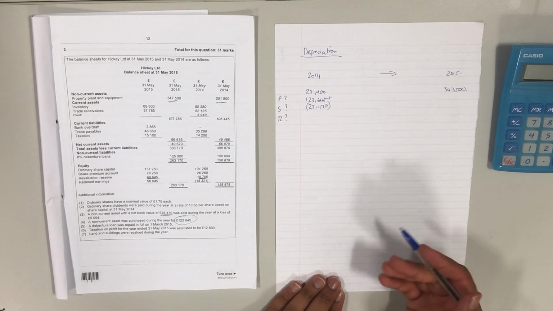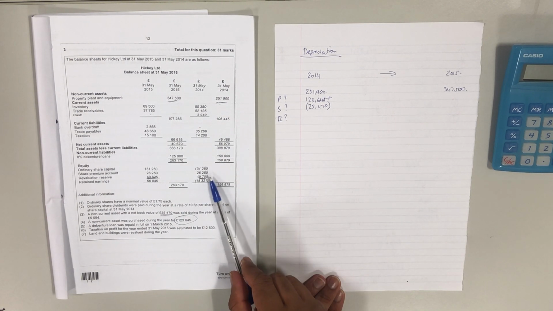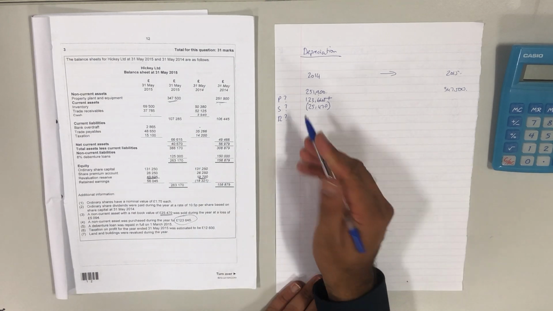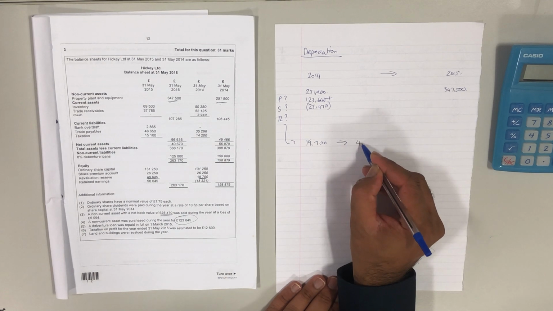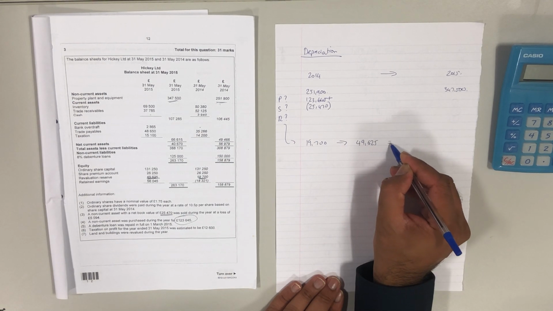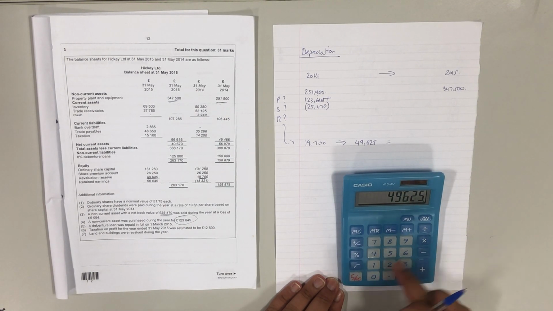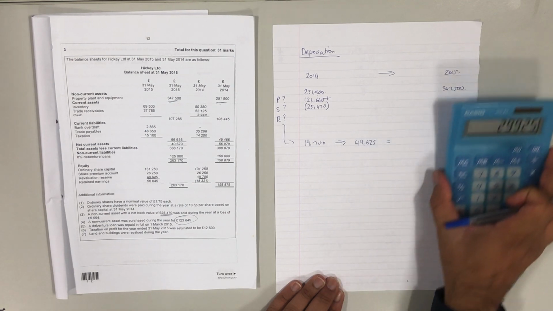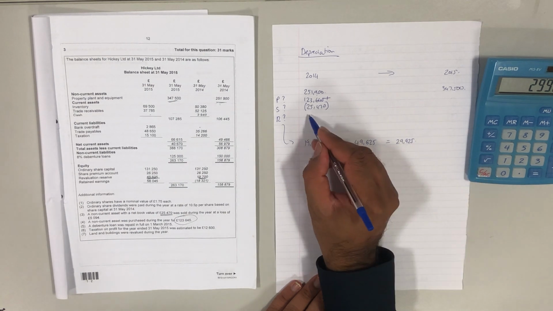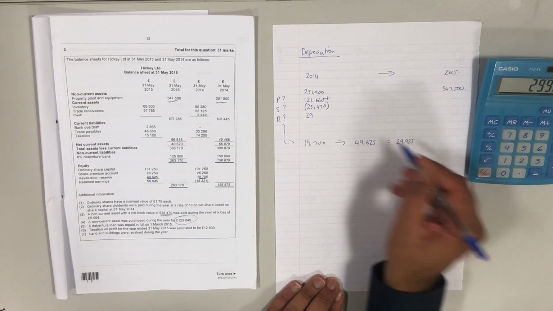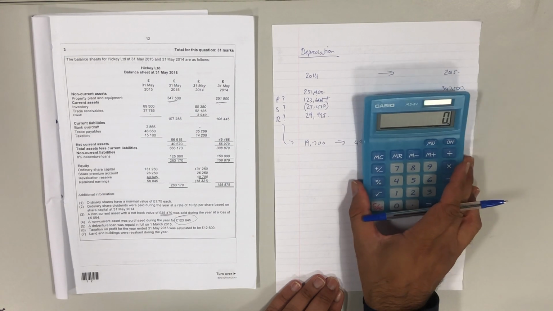Have we had any revaluations? Part of your fixed asset schedule topic, which you should have covered before doing this. Revaluation reserve went from 19,700 to 49,625, which is an increase of 49,625 minus 19,700, 29,925. Okay, so that is going to be an increase of 29,925.